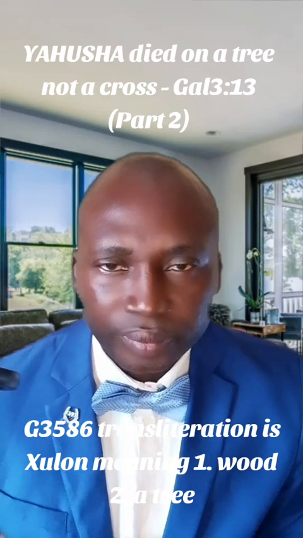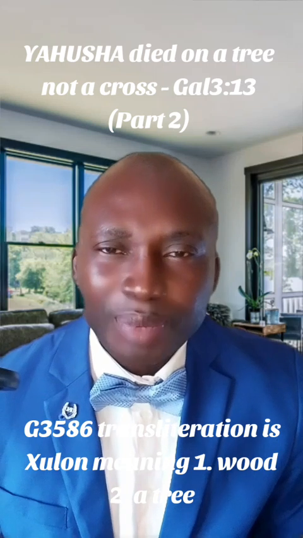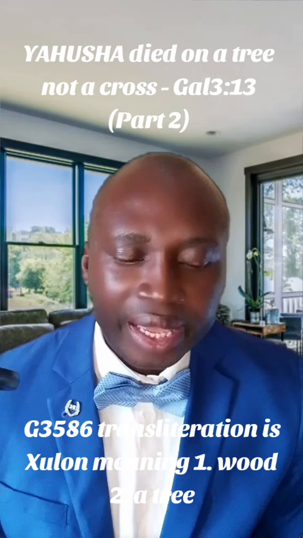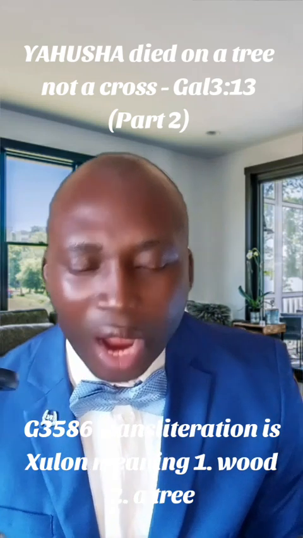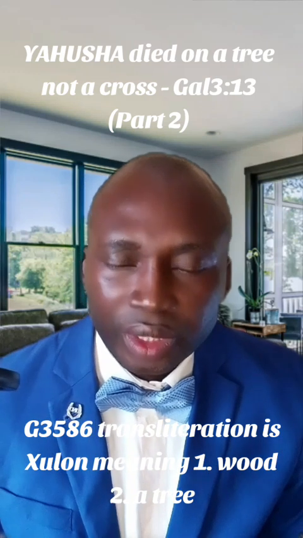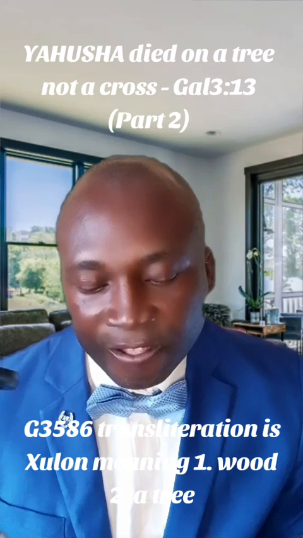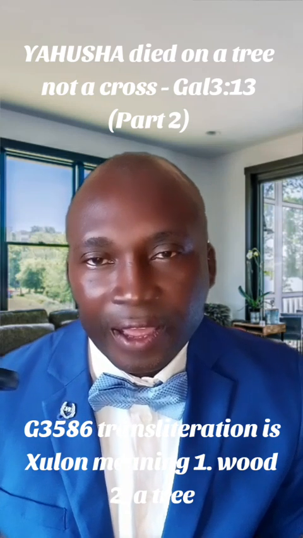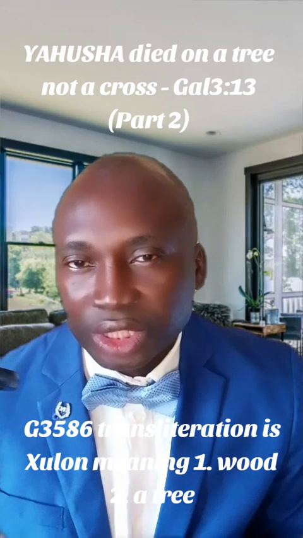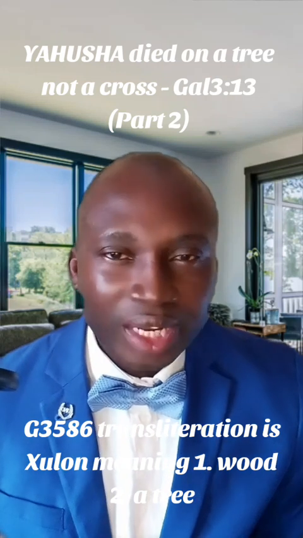Number one, an upright stake, especially a pointed one. That's the first meaning. Two, another meaning was brought in, and I'm going to give us the depth of this second meaning that was brought in. Two, a cross. That's where the word cross came.